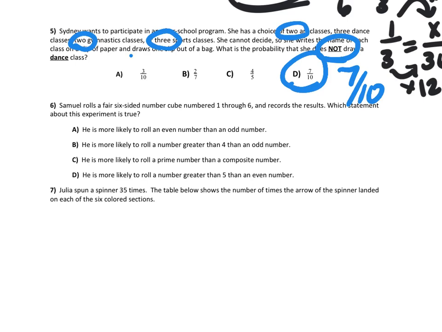Number 6, Samuel rolls a fair six-sided number cube, numbered 1 through 6, and records the results. Which statement about the experiment is true? Okay, this one's tricky. So a fair six-sided number cube has these options again. It's talking about even and odd. It's more likely to roll an even than odd. That's not true, because there are 3 evens and 3 odds. I'm sorry. B is more likely to roll a number greater than 4. Well, that's 5 and 6, so 2 out of 6. And then an odd number is 3 out of 6, and that's not more likely, right?